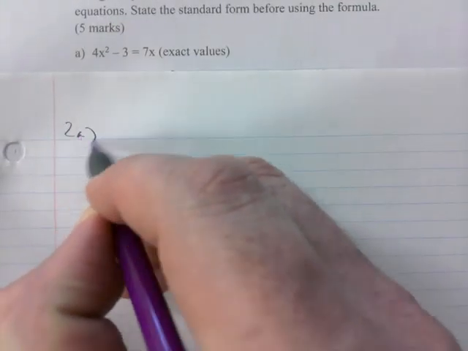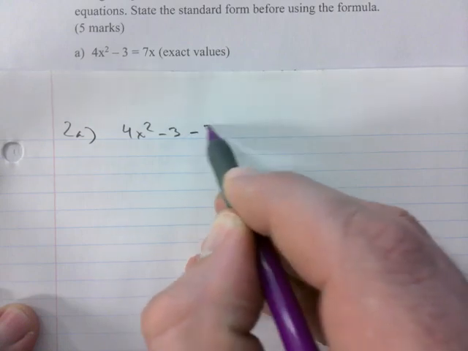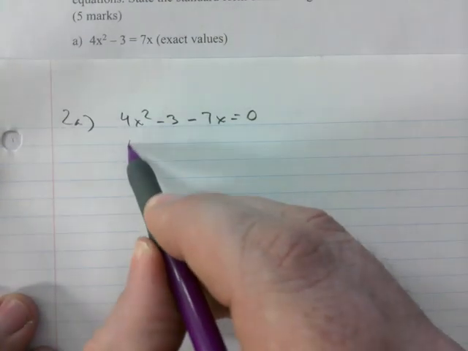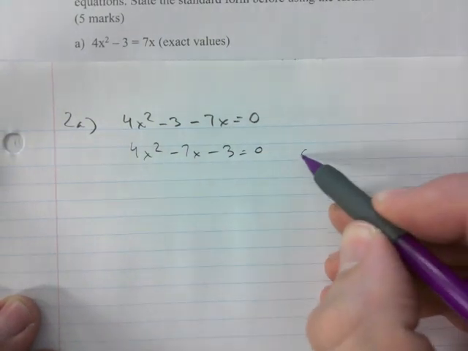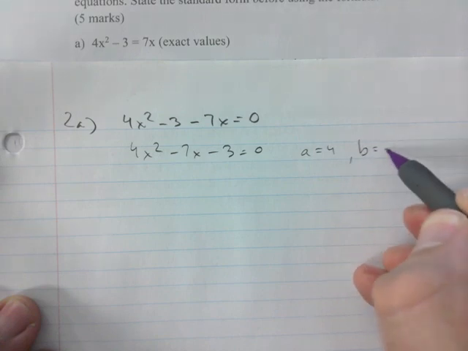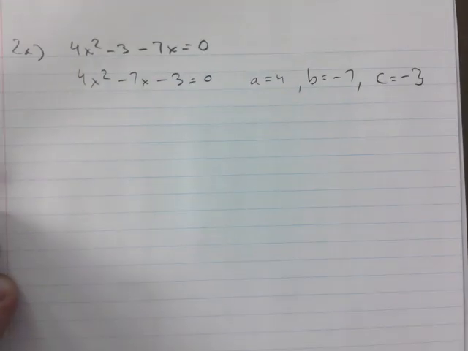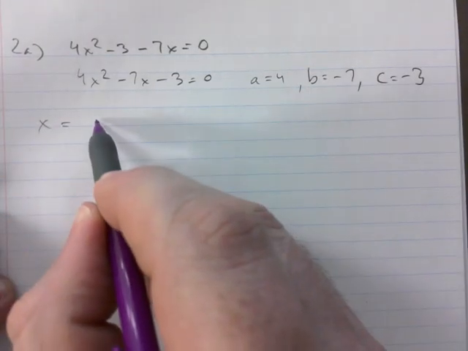So 2a, 4x squared minus 3 minus 7x. I'm going to bring the 7x over right away, negative. So that's 4x squared minus 7x minus 3 is equal to 0. A is equal to 4, B is equal to negative 7, C is equal to negative 3. Okay, so that part you should get.